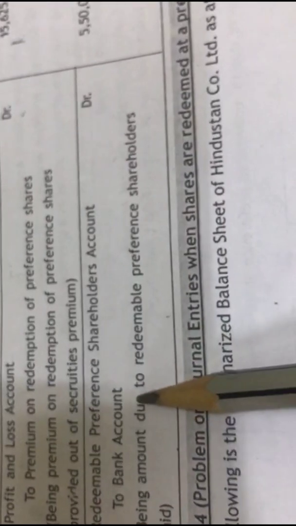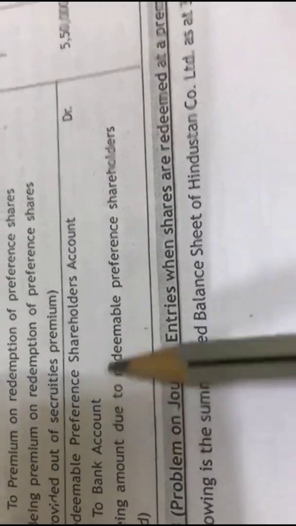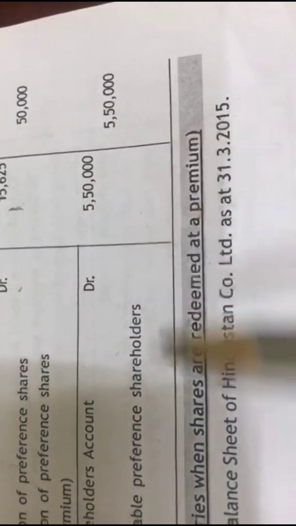Now finally make the payment to preference shareholders. So redeemable preference shareholders account debit to bank account, how much? 5,50,000.